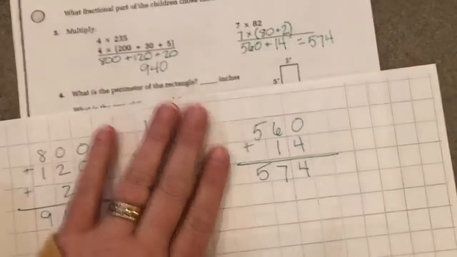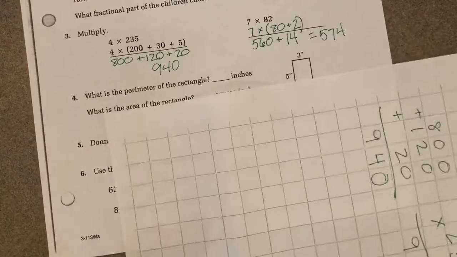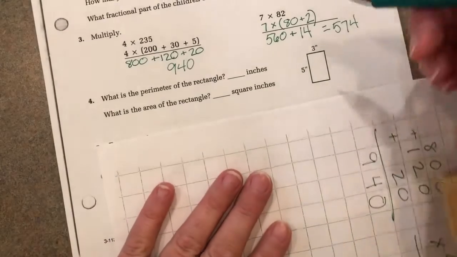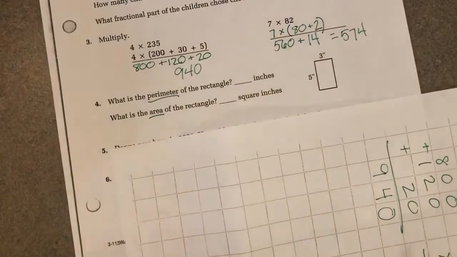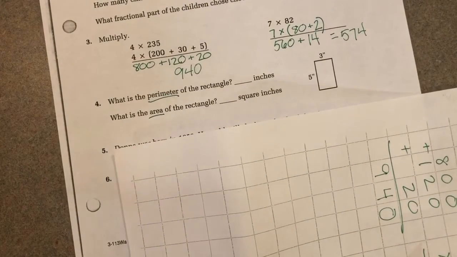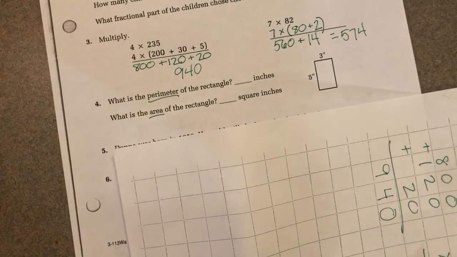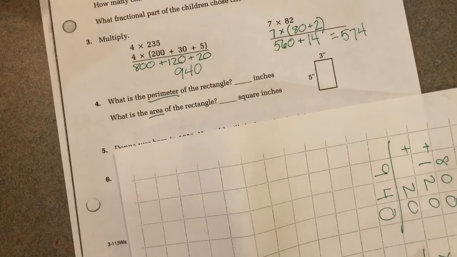574. Okay, what is the perimeter of this rectangle? Now, they're going to ask us about perimeter and they're going to ask us about area. And those are on page 34 in your math journal. So I'm going to give you a quick reminder.